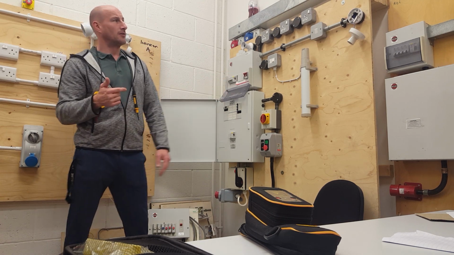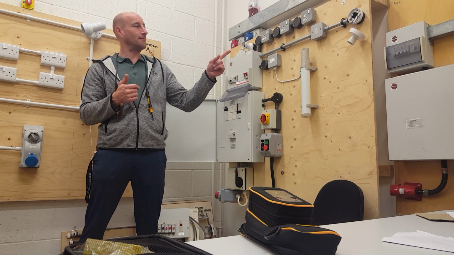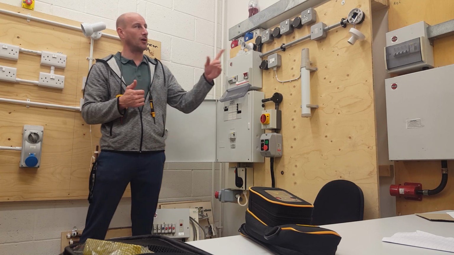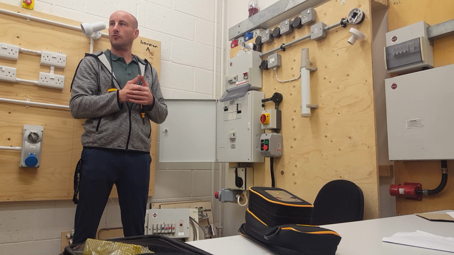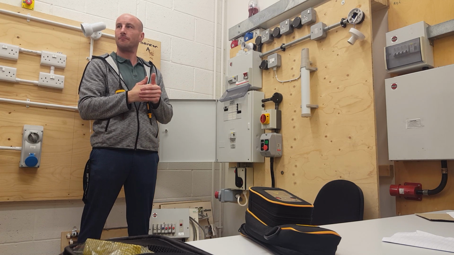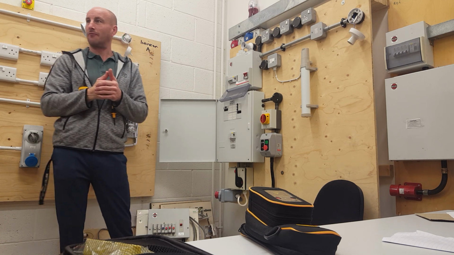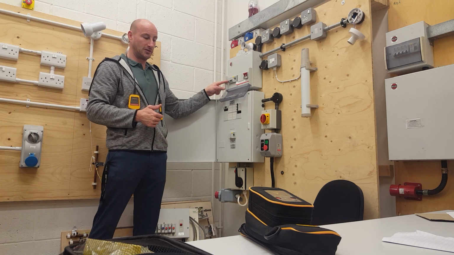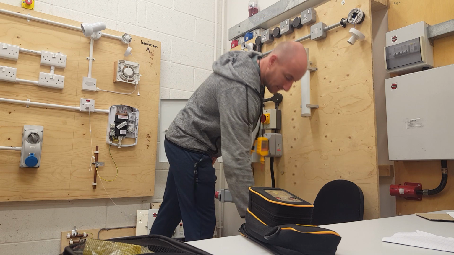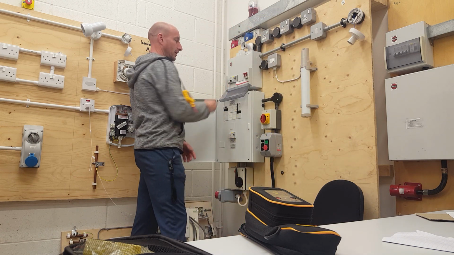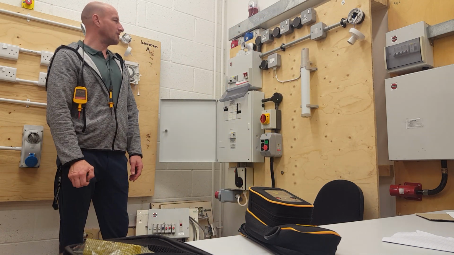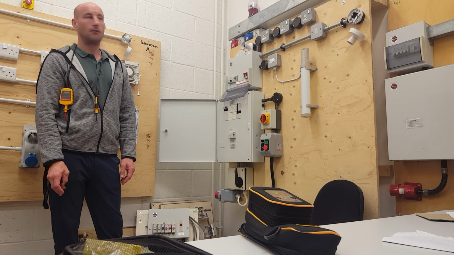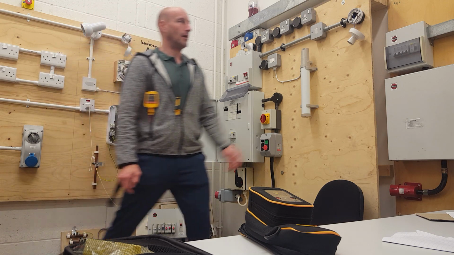So, it's a lighting circuit that I want you to isolate. What circuit are we going to isolate in here? Which fuse? How do we know what a 6 amp fuse is? We all should know a 6 amp fuse is for lighting, yeah? There's only one 6 amp fuse, so we're going to switch that off and lock it off, yeah, so we're going to chuck that in there. So where are we going to test that? We're going to test at the light.